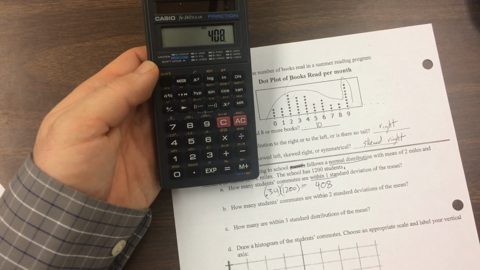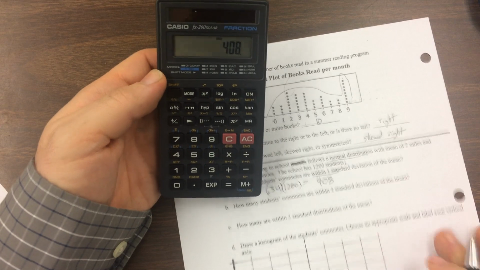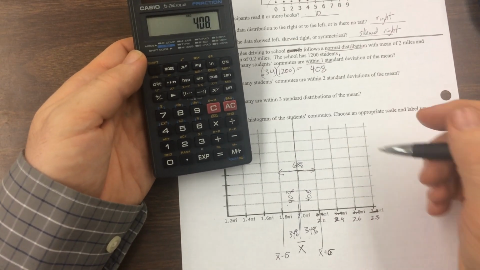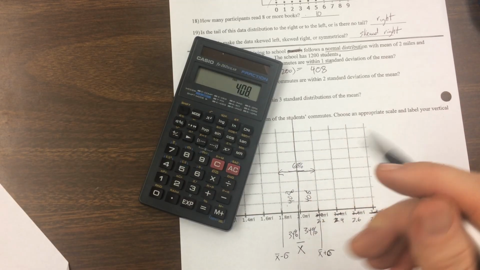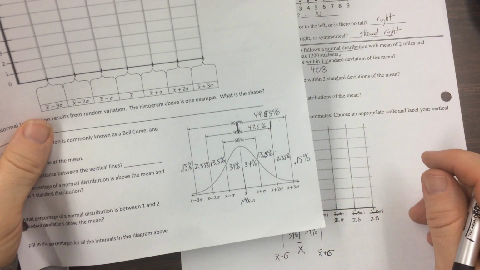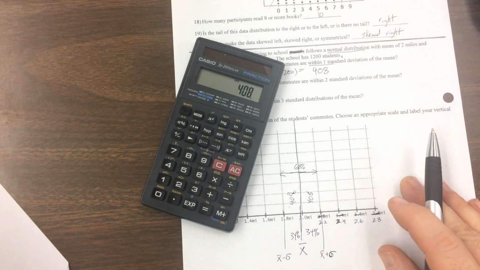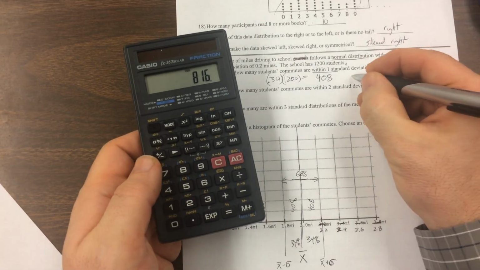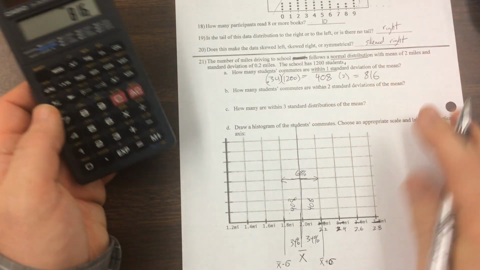So we could also say that in this whole range is 68%. Right? That's what our standard deviation diagram tells us, if we look back on this. Yeah? So you've got 68%. So that means I'm going to say times 2 equals 816.